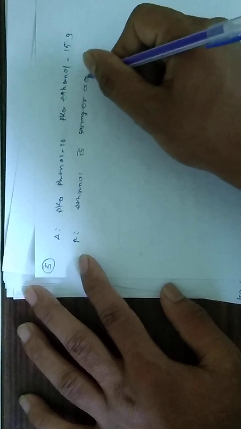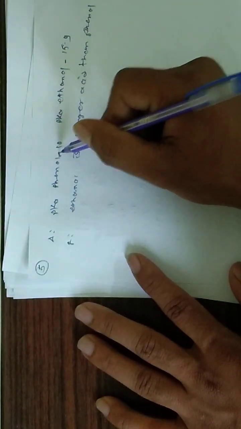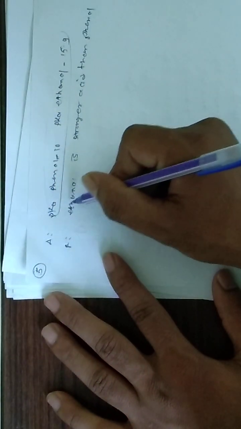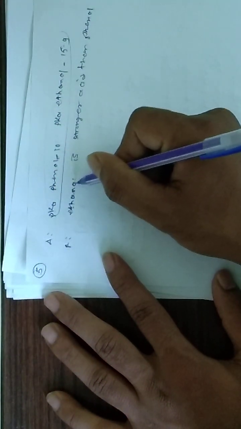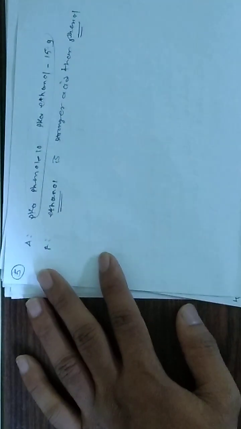If you do not actually know the pKa values of phenol and ethanol, you can also solve this question. How? I am telling that now. Among phenol and ethanol, which is the stronger acid?